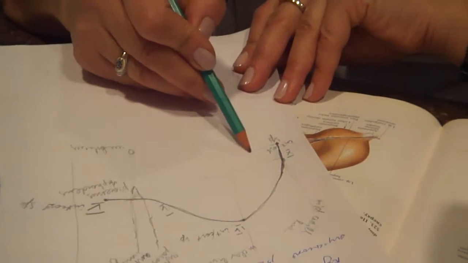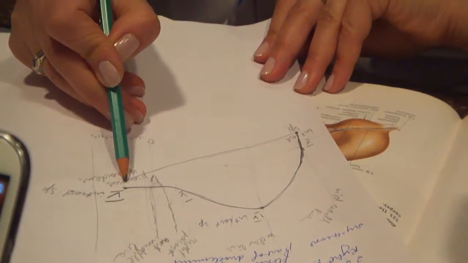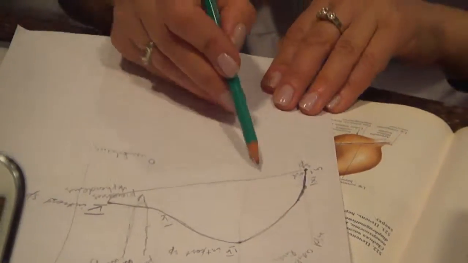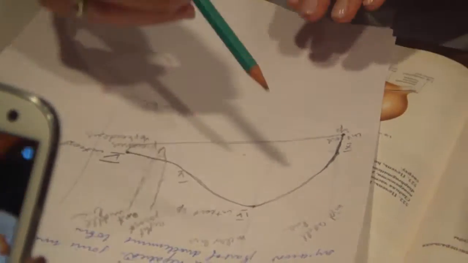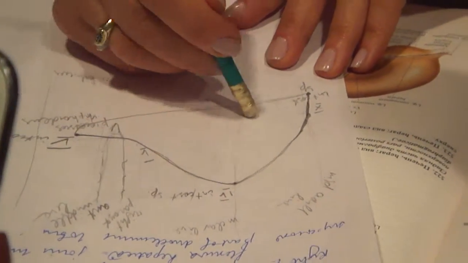But before it goes to the chest, the inferior border. Here we have the arcus costalis, the costal arch.